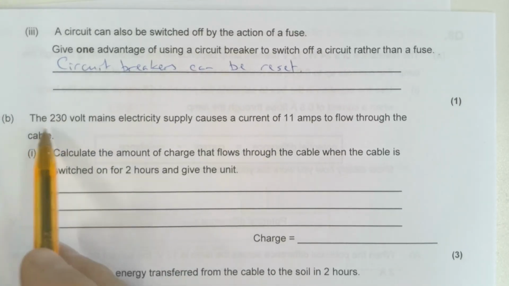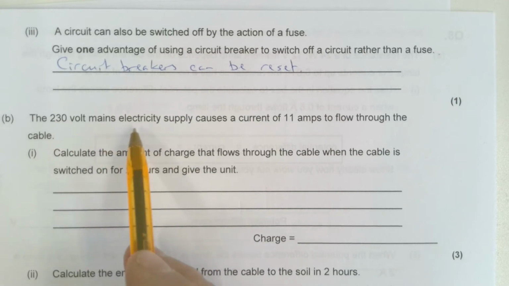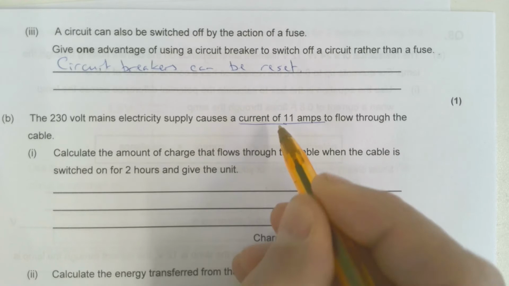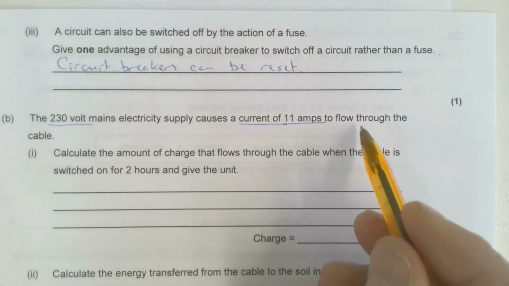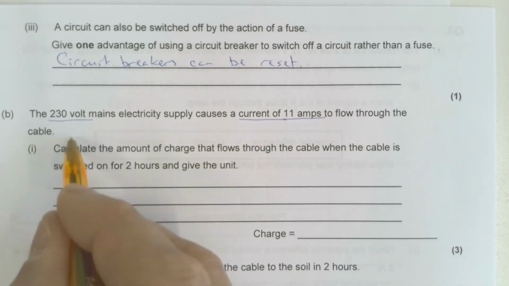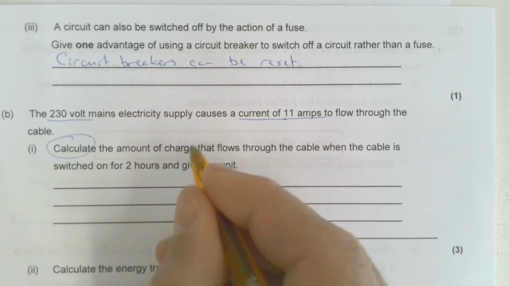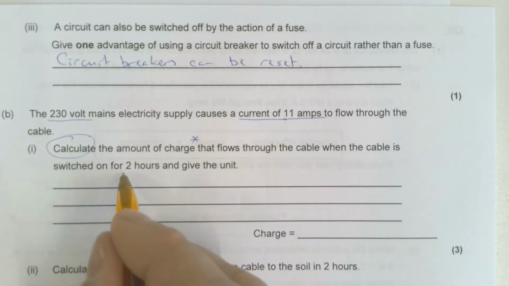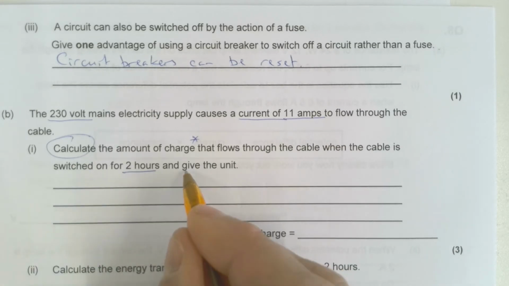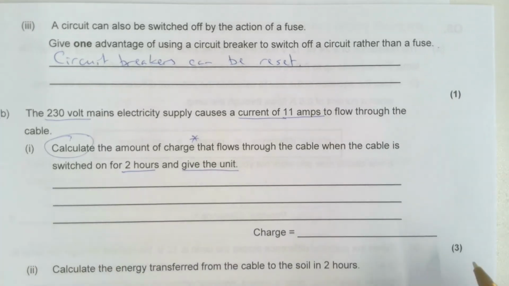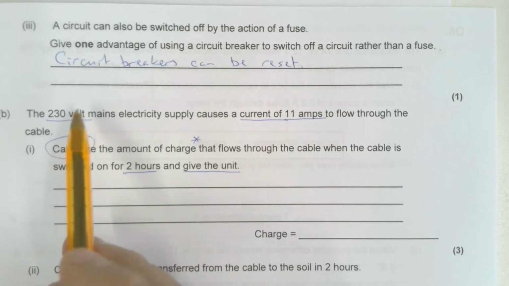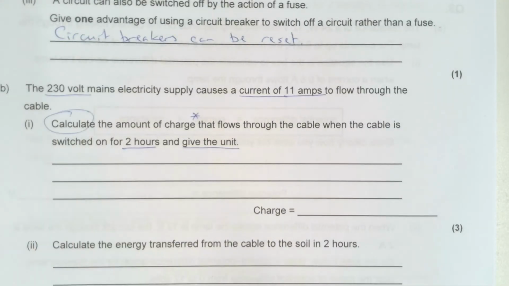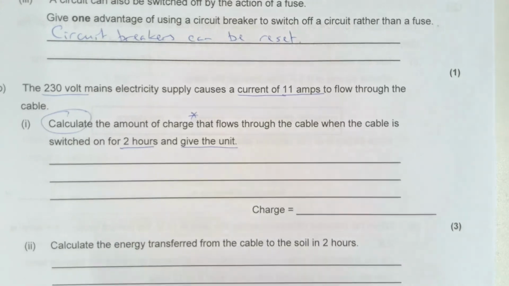The 230 volt mains electricity supply causes a current of 11 amps to flow through the cable. Calculate the amount of charge, okay, so I'm looking for charge, that flows through the cable when the cable is switched on for 2 hours, and give the unit. So I can tell straight away this is an old style question, because these days with the new papers they wouldn't give me that 230 volts, because I don't actually have to use that at all.